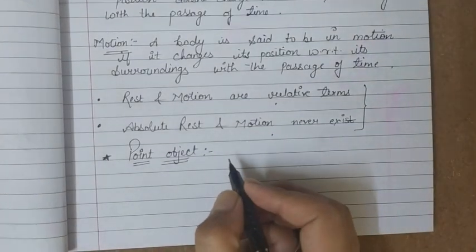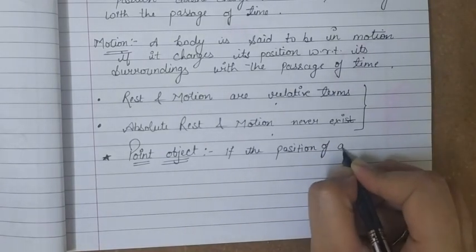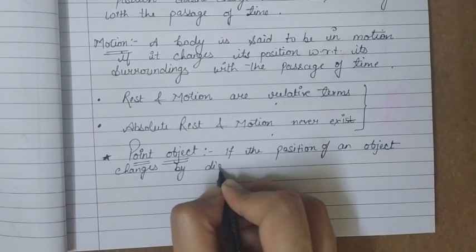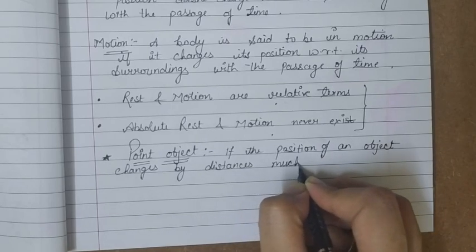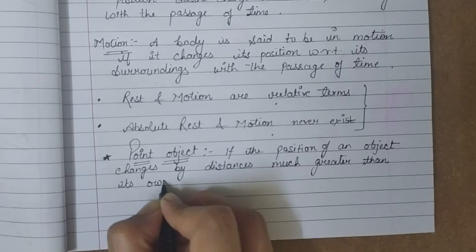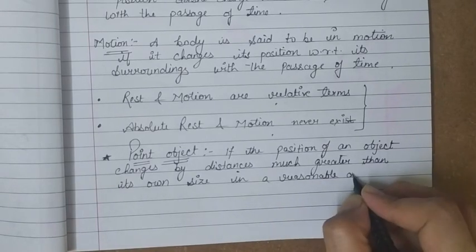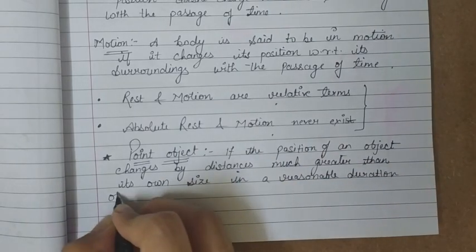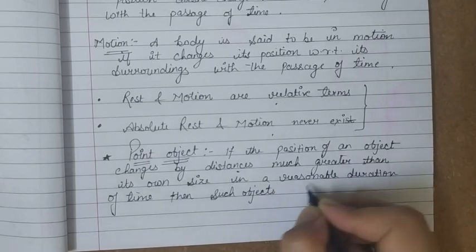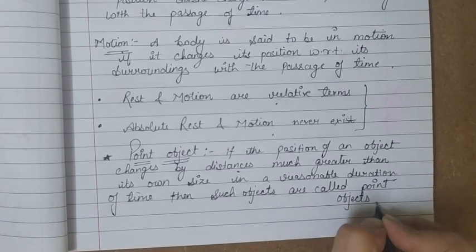So we can write the definition of point object as: if the position of an object changes by distances much greater than its own size in a reasonable duration of time, then such objects are called point objects. So this is the point object.